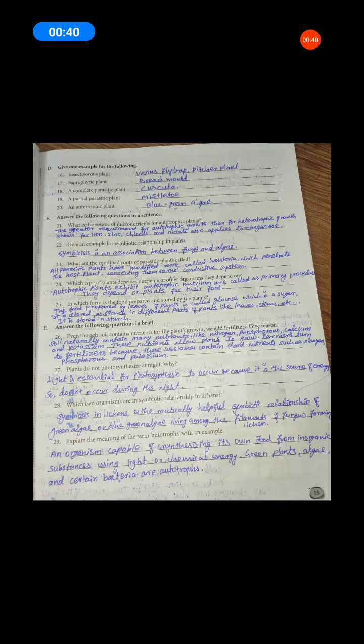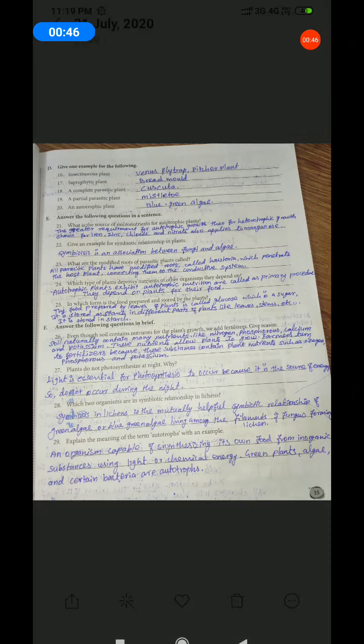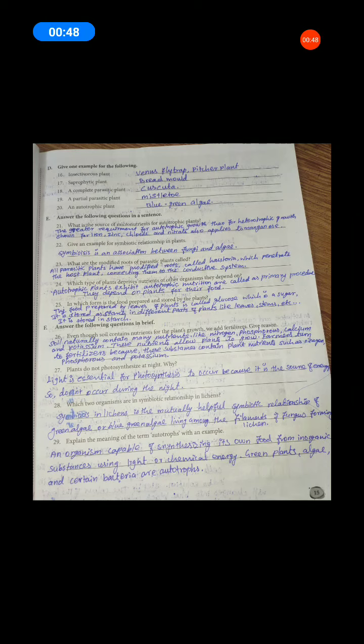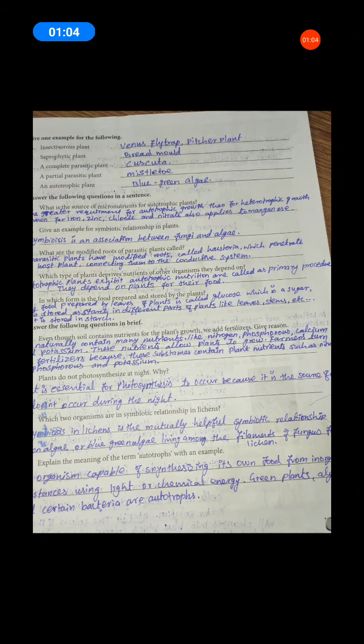Okay. Next, answer the following questions. Number 21: what is the source of micronutrients for autotrophic plants? The answer is the greater requirement for autotrophic growth than for heterotrophic growth, shown for iron, zinc, chloride and nitrate, also applies to manganese.